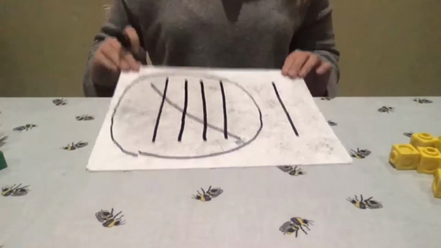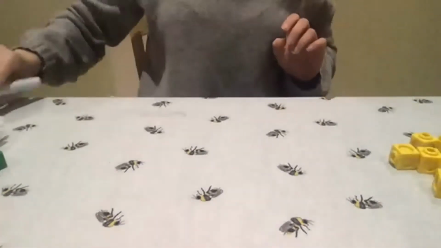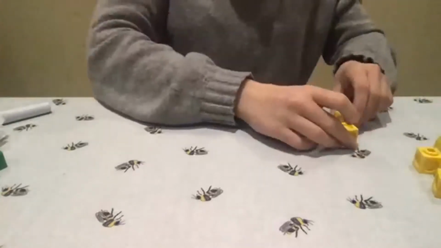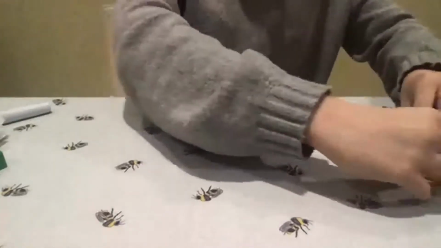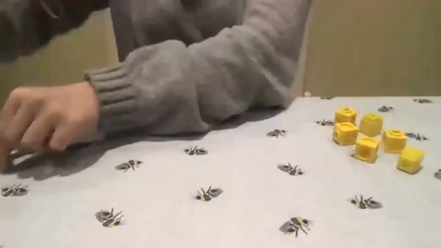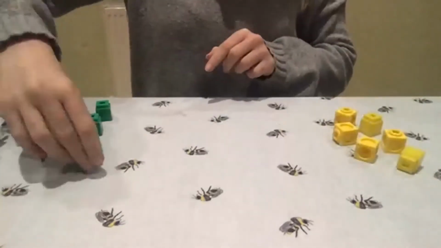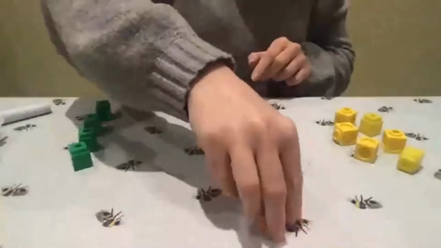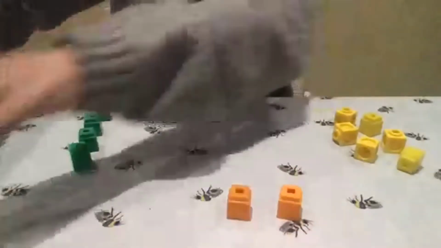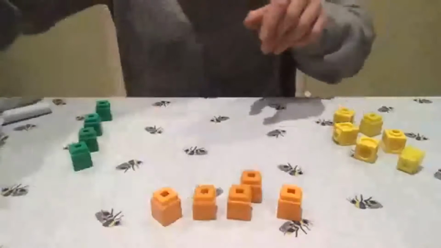So now we are going to look at tally marks. Well done for drawing those different tallies with me. So we're going to look at tally charts now, sorry. So I've got here some yellow cubes. I have got some green cubes. And I've also got some orange cubes. So let me put all of the orange cubes so you can see them.